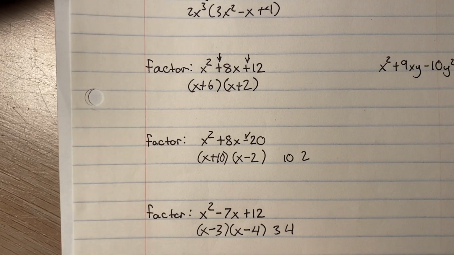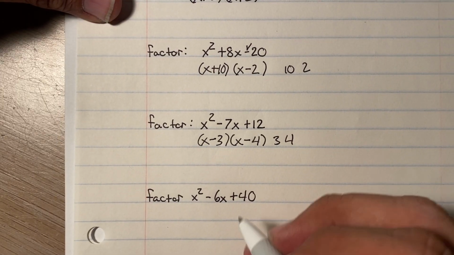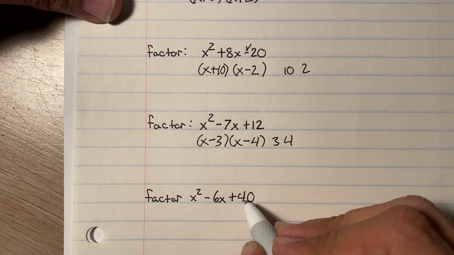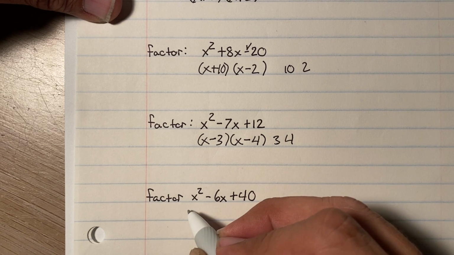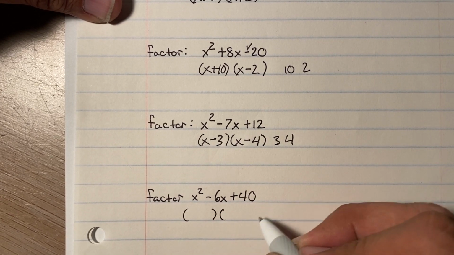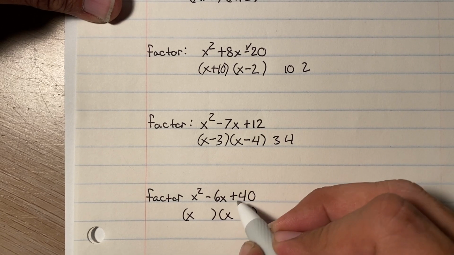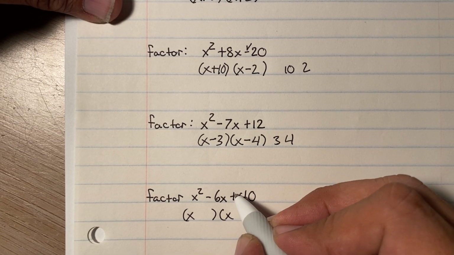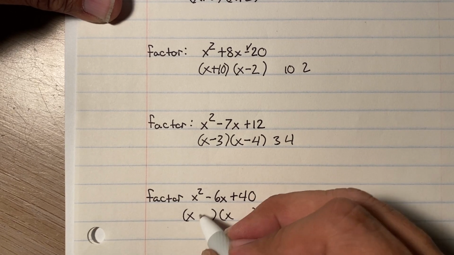So let's do the next one here. There we go. So now you're thinking, what two numbers multiply to make 40, but when you add them, make 6? I'll let you think about it. Now you know both signs are the same, and they're going to be negative, because the largest one is negative.